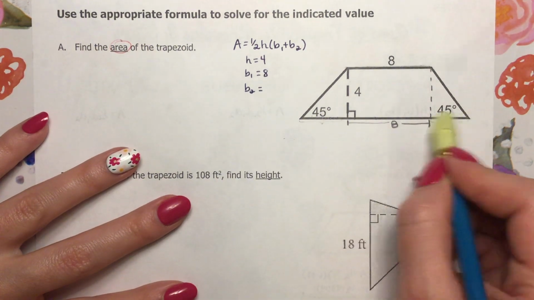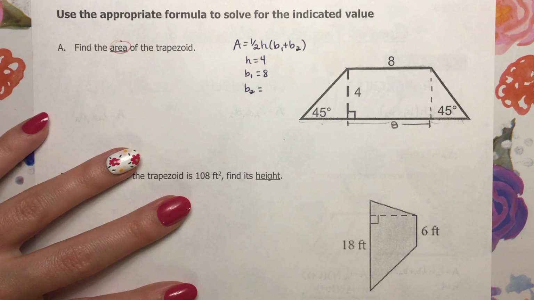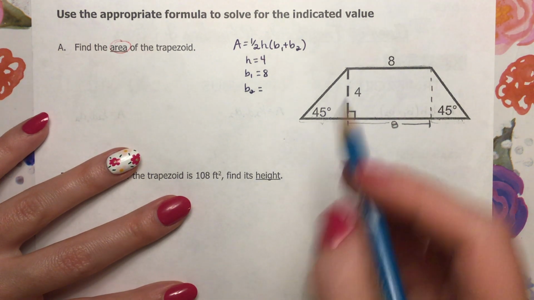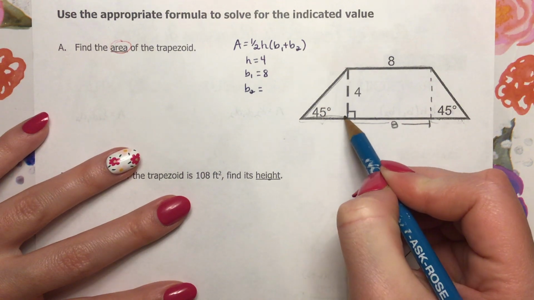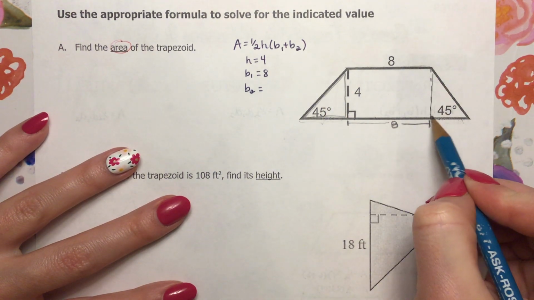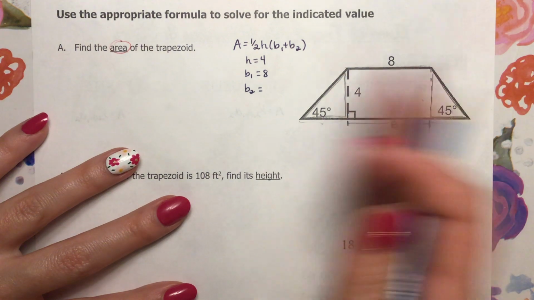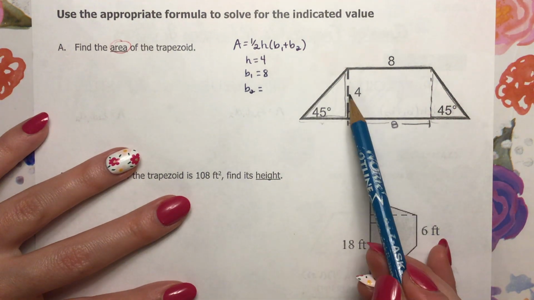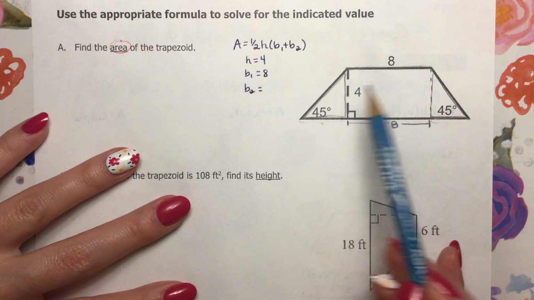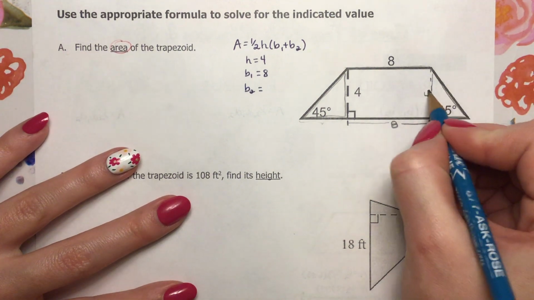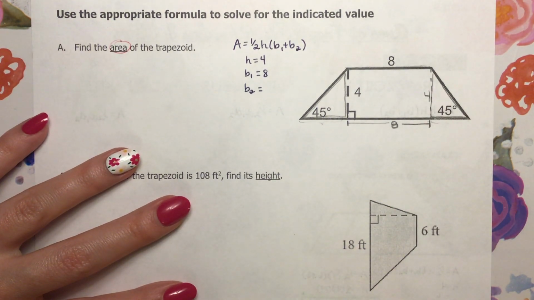So what we have going on here are two special right triangles. They're both 45, 45, 90 triangles. So we've got a 45, 45, 90 triangle right here, and we got a 45, 45, 90 triangle right here. And we know one side of either of them. So we know the side of this one is 4, but we also know this side is 4 because the height of the trapezoid is not going to change.